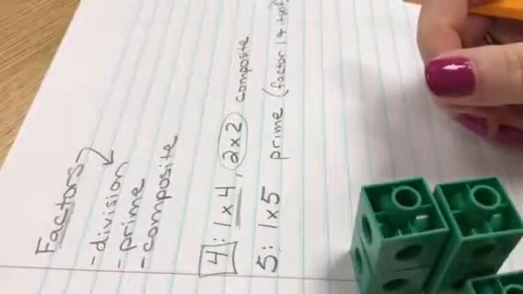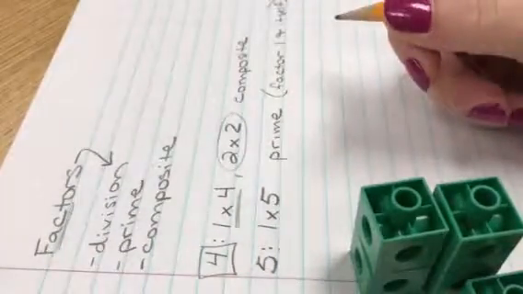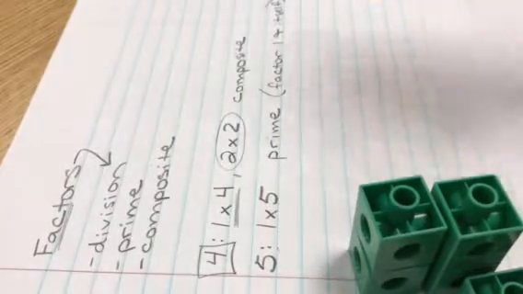Think to yourself, do you know all the prime numbers from 1 to 10? That would be something good to start memorizing in your head.